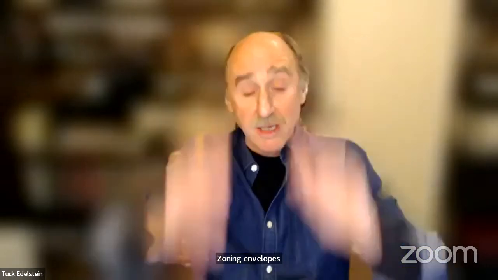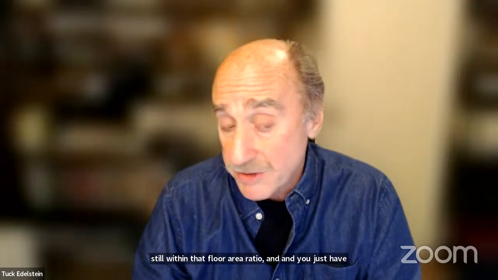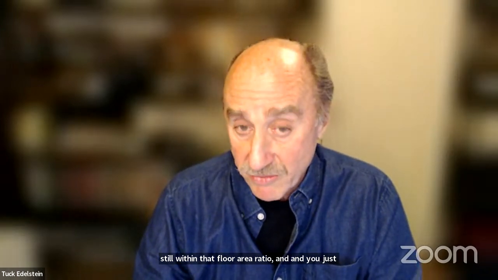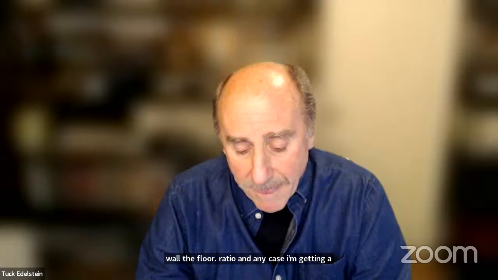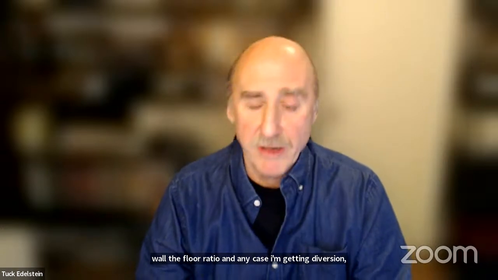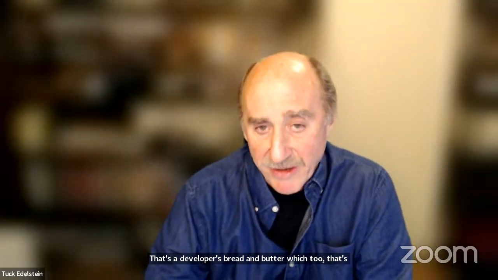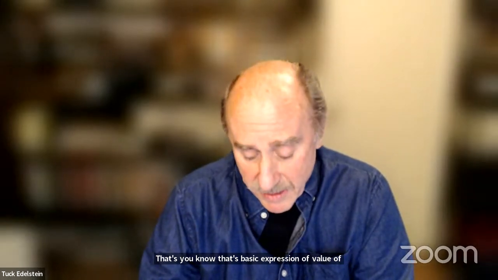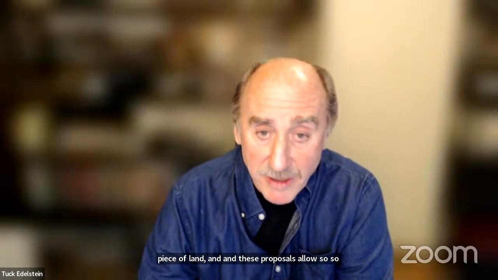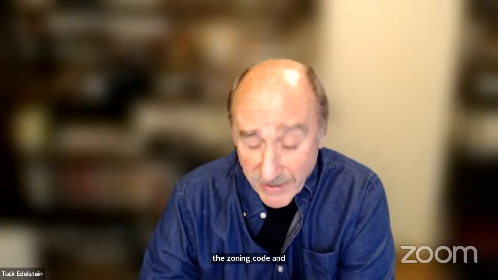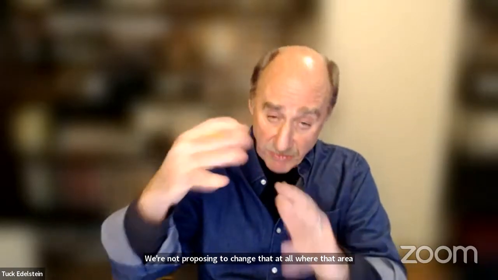You can build a very, very tall building still within that floor area ratio, and you just have an extremely much larger exterior wall to floor ratio. In any case, I'm getting divergent. We're not proposing to change the floor area ratio. And that's a developer's bread and butter in a lot of ways too. That's the basic expression of the value of a piece of land. Floor area ratios are part of the zoning code and they're part of the economic picture of development and land valuation. We're not proposing to change that at all. Where that area is built in a given site is regulated differently.